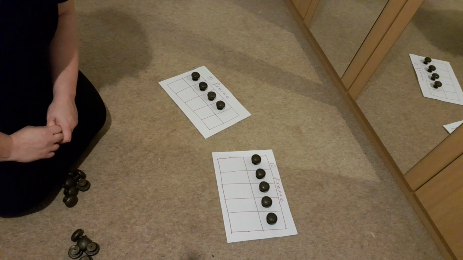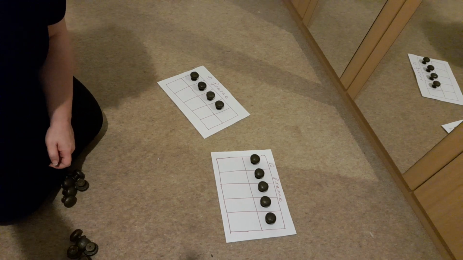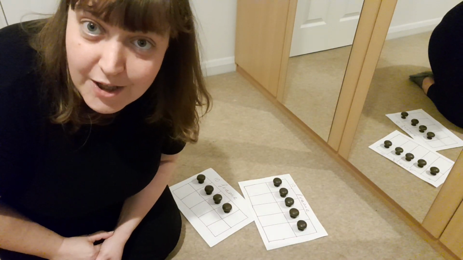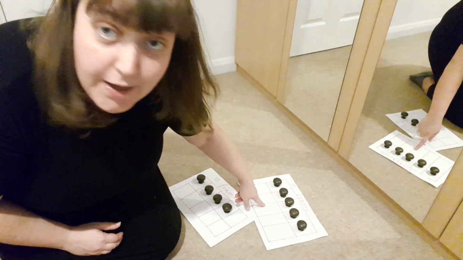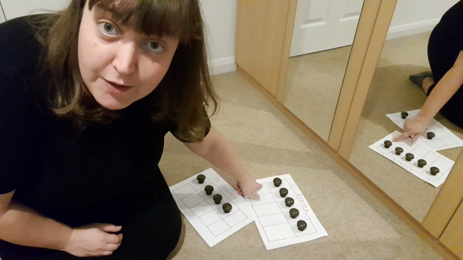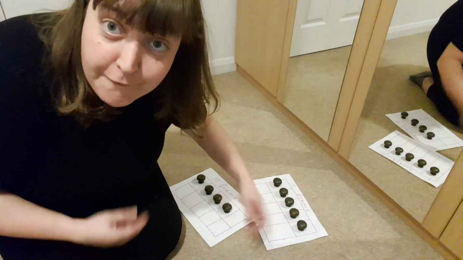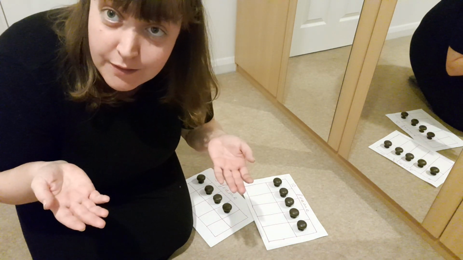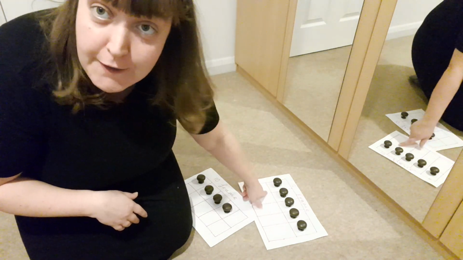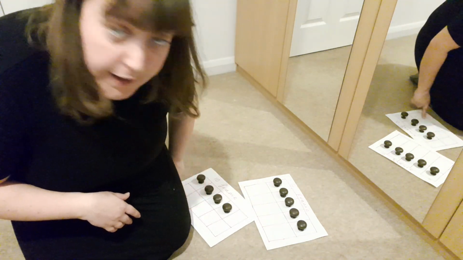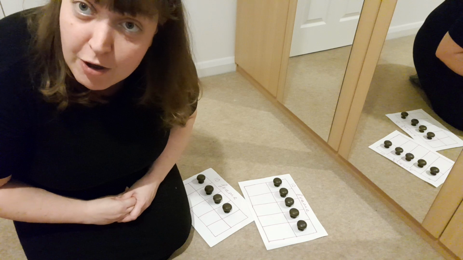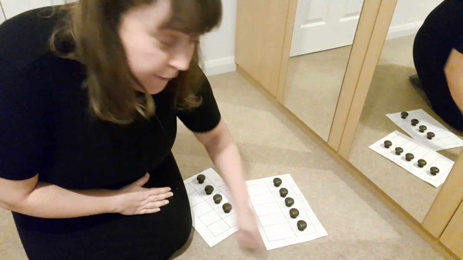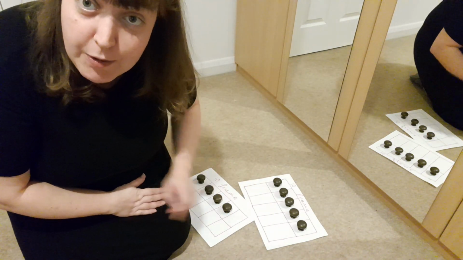So what I want you to do is practice that sentence with me. Okay, so let's practice the sentence. So this 10 frame has 5, so the 10 frame with the 5 is more than 4. This 10 frame has more than this 10 frame because this one has 5 and this one has 4.